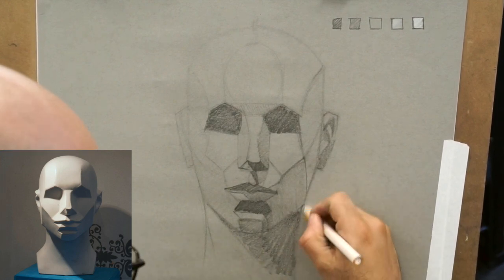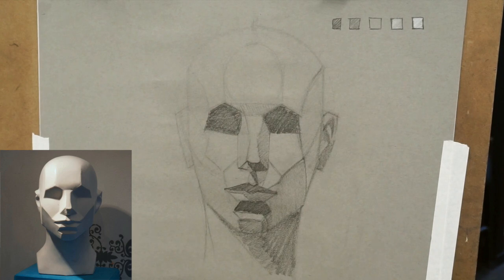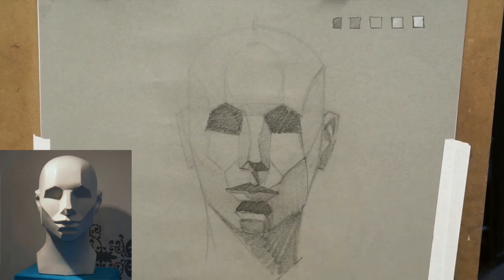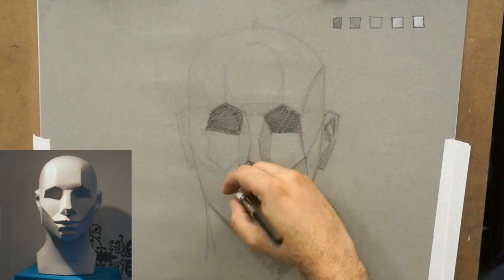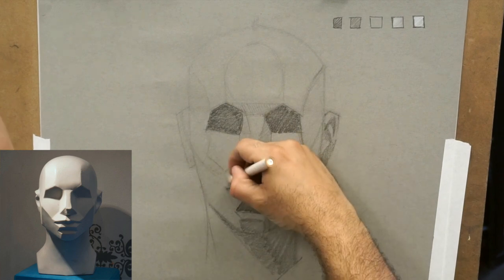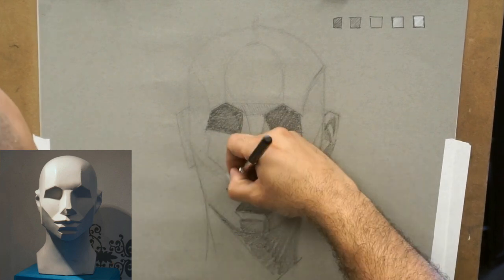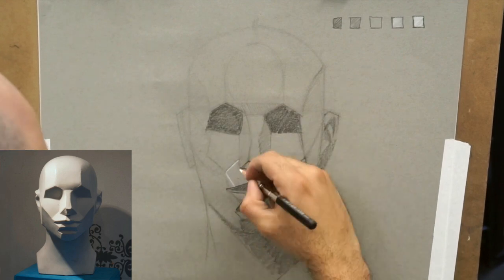So it's dark here, cleaning up a little bit on the side, and marking right where I'm going to end it. And now I'm switching over into my light. So the first thing that I want to do is determine where is one of my lightest parts of the face. So right above the lip, right below the cheek, boom.